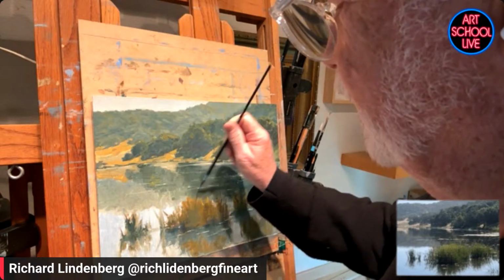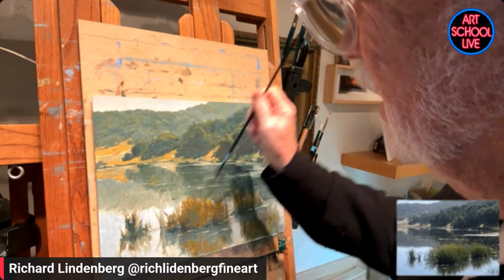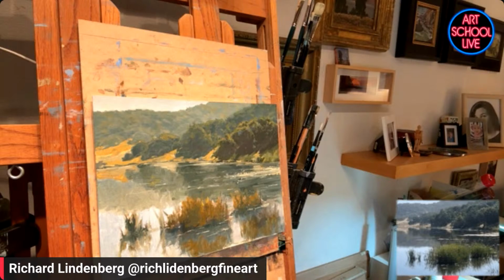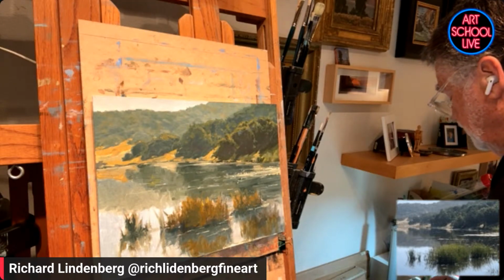If I was out in the field, it would be about like this. If I was in the studio, I'd be giving it quite a bit more detail.